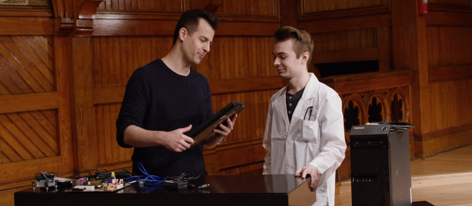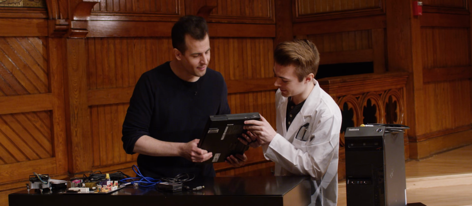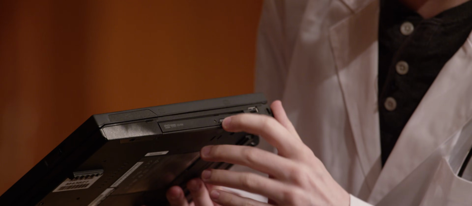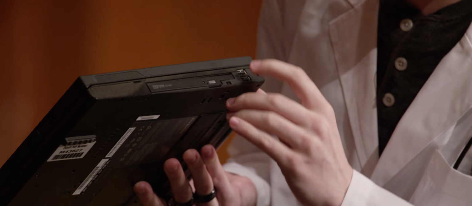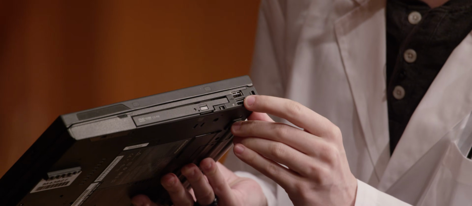And what's this one we got over here? Looks like we got a DVD port. You don't see these very often anymore. It's not going to work because the laptop's off. But we also have a couple of USB ports here on the side, and I think that's pretty much all we have on this guy.